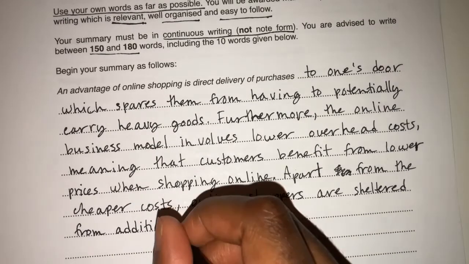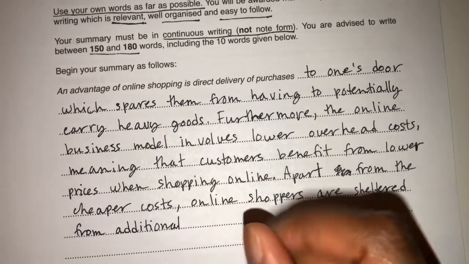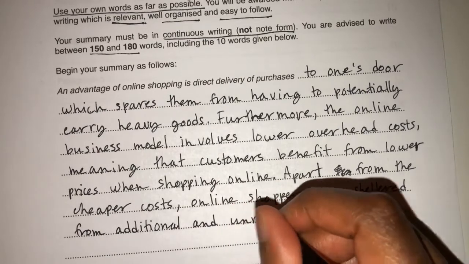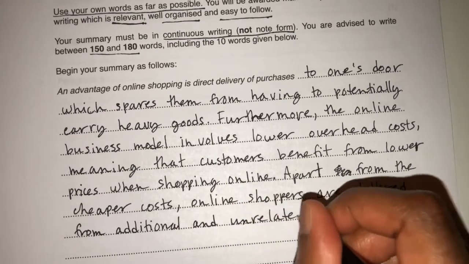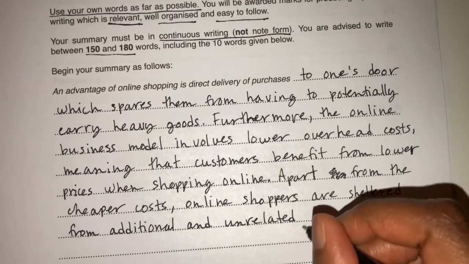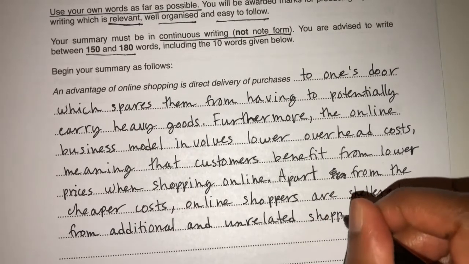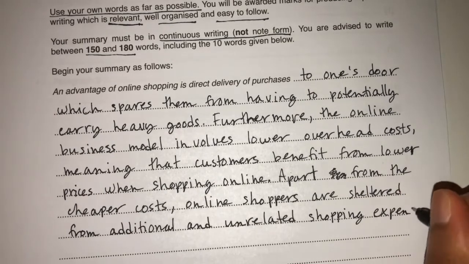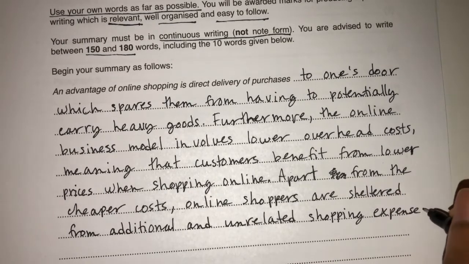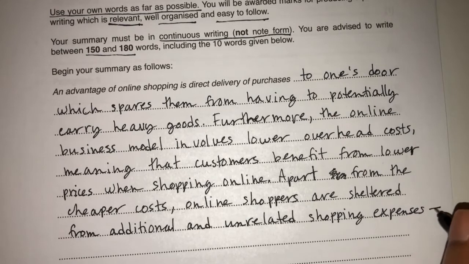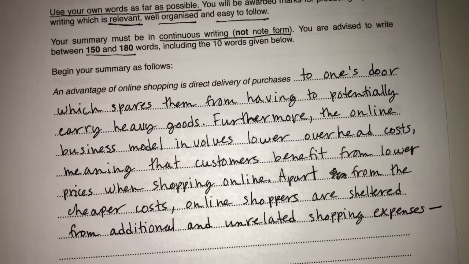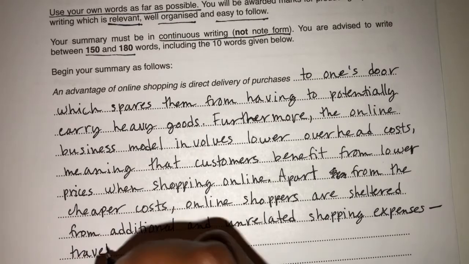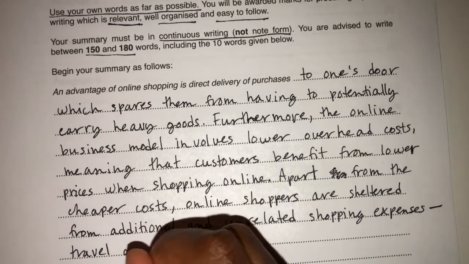From additional and unrelated shopping expenses, travel and food.